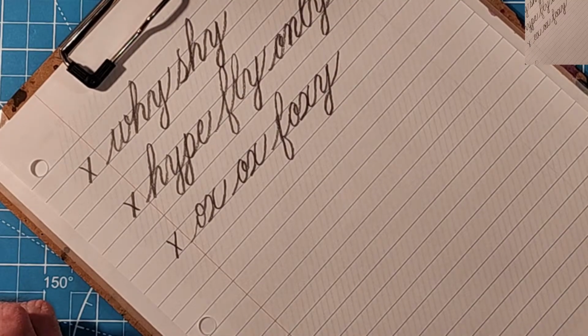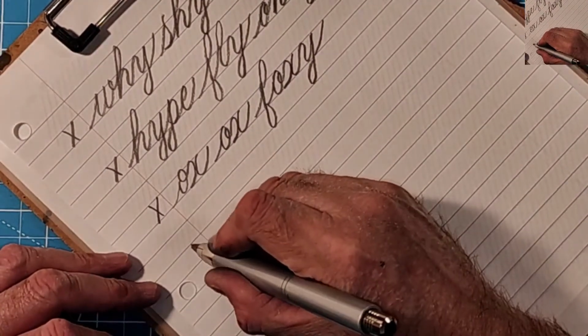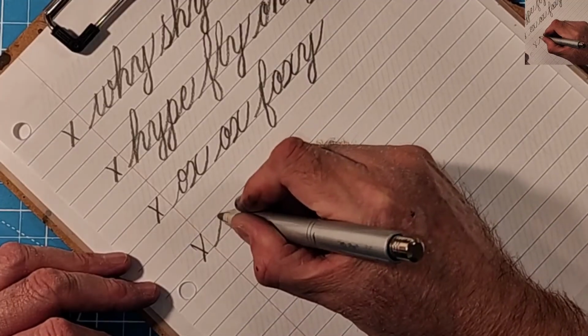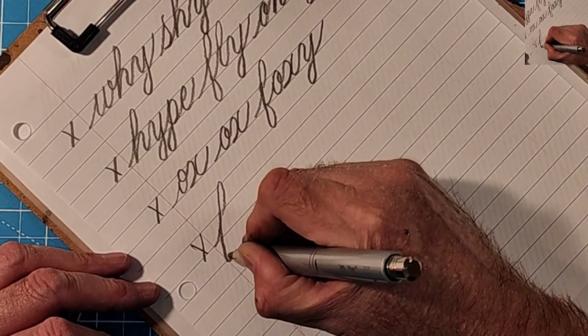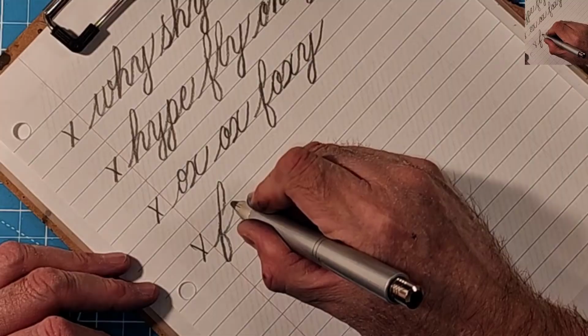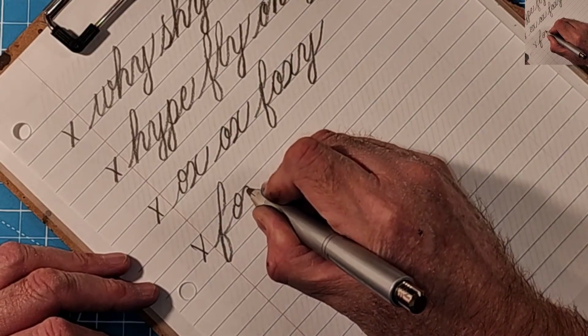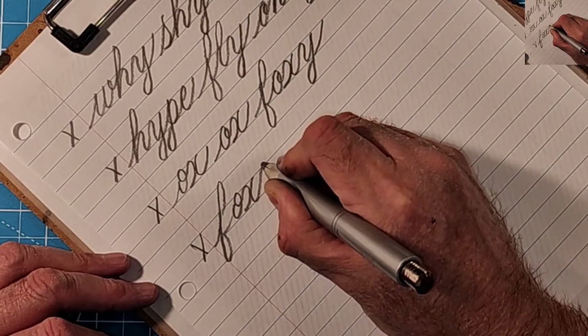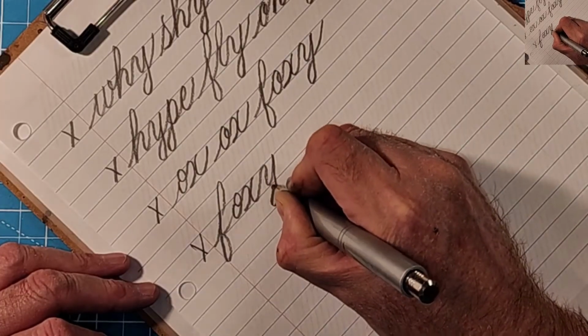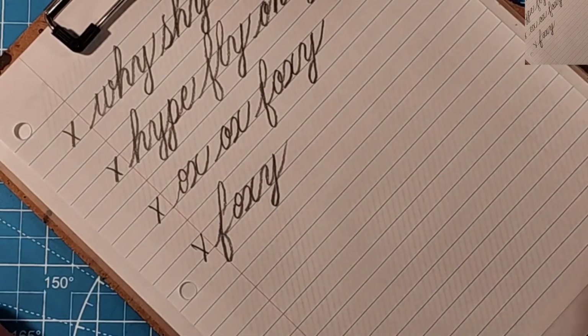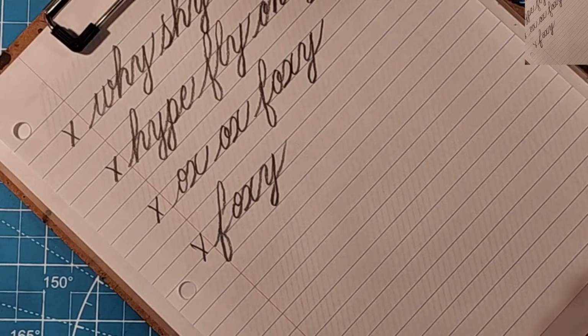Kind of difficult. Of course, you can always do it this way too. Upstroke, ascending into a descending, upstroke, O into an X, C into a Y, something like that.